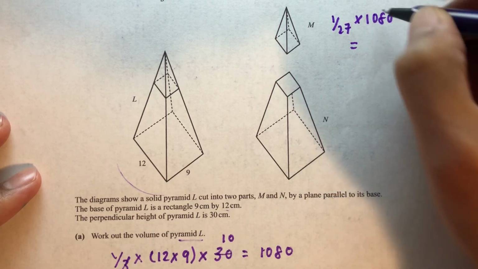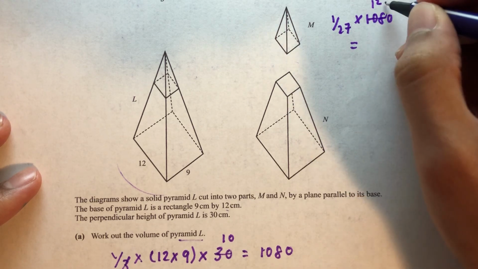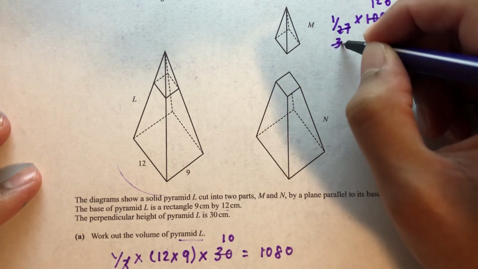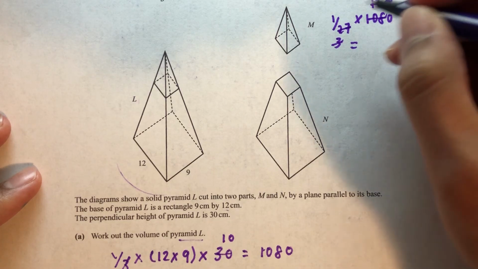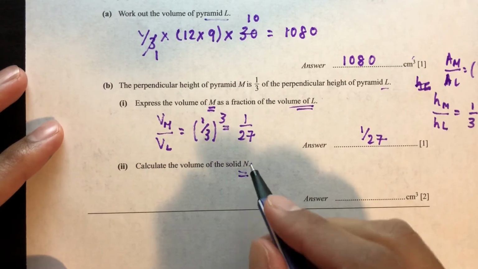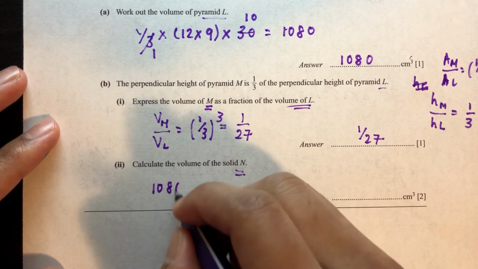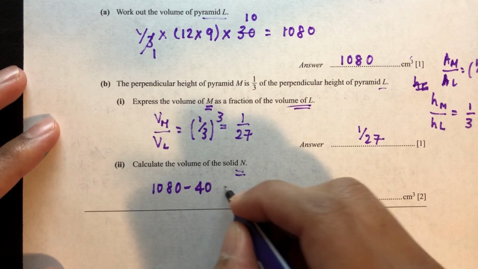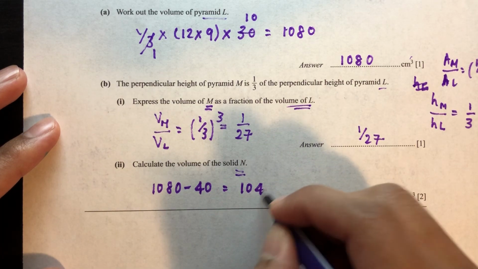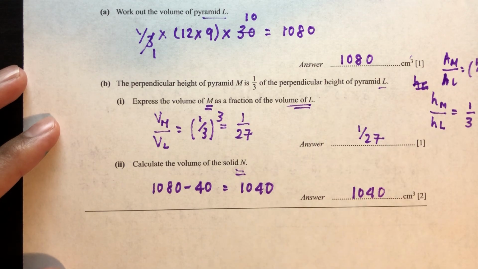Divide by 9, that will be 120, then divide by 3, that will be 40. So the volume of M is 40. The volume of N is the big one, 1080, minus the small one, 40. So we have 1040 for the volume of N. That is your answer for part 2.